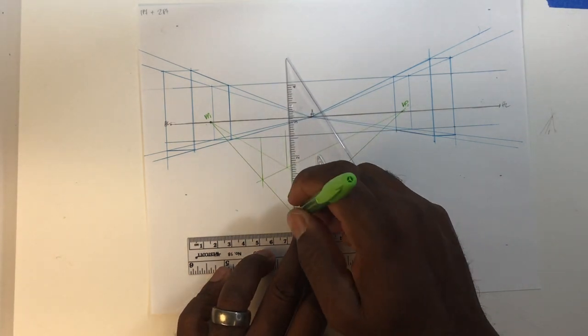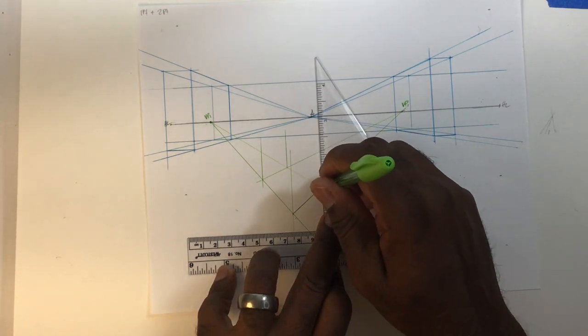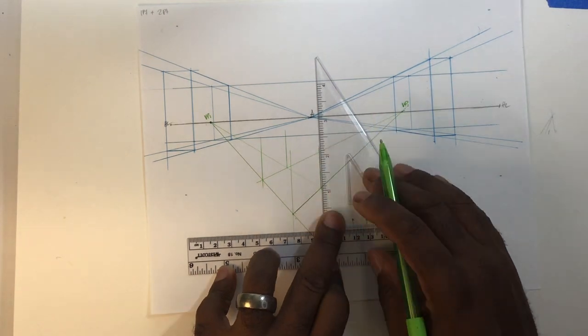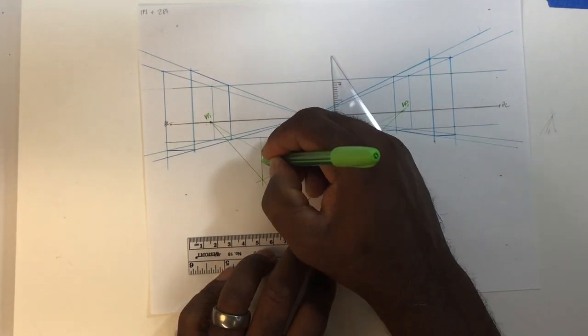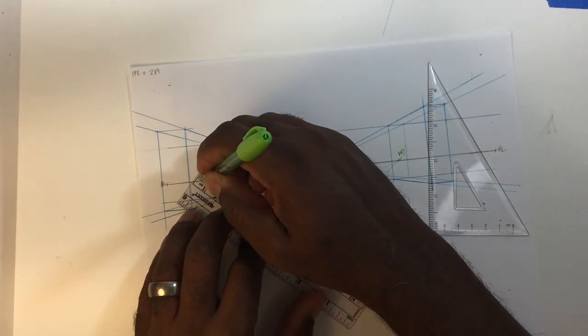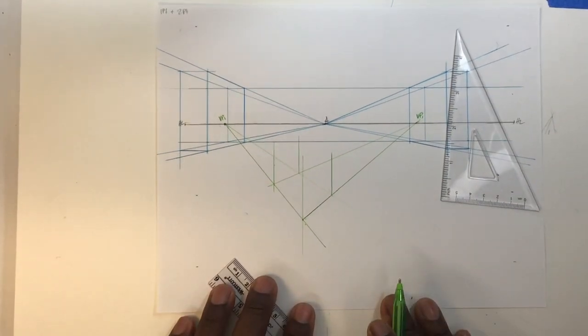Okay, so that's already there as an axis, whereas the corner's already been placed. Okay, and I'm going to make that the height of my box. All right, so let me make sure you guys can see that.